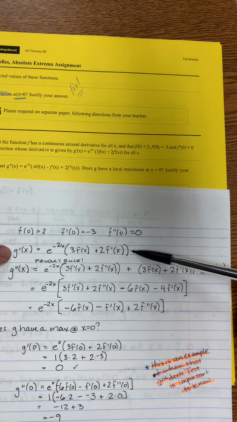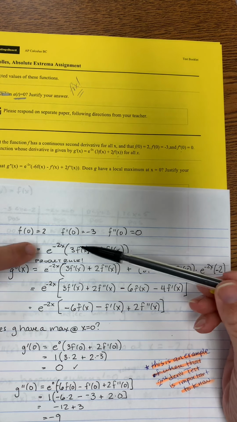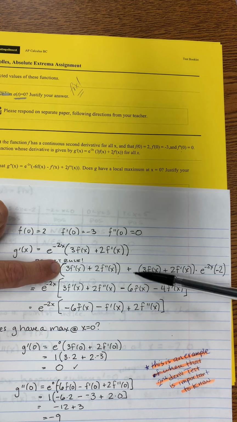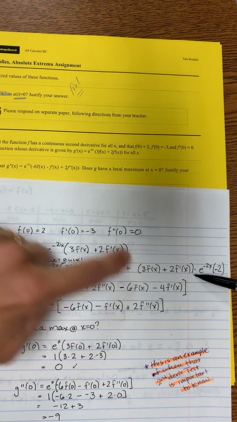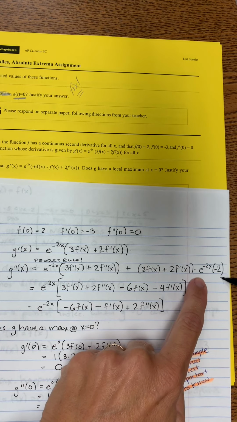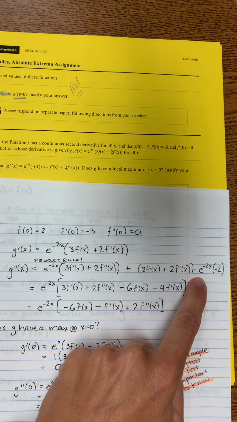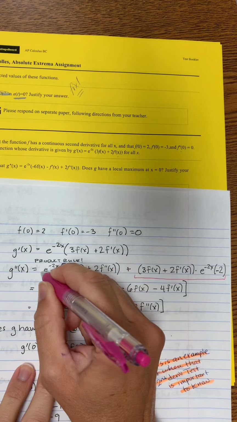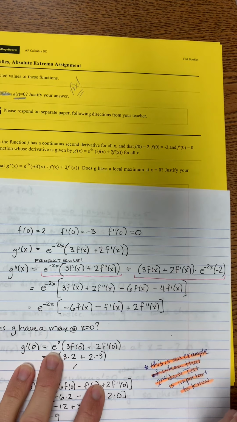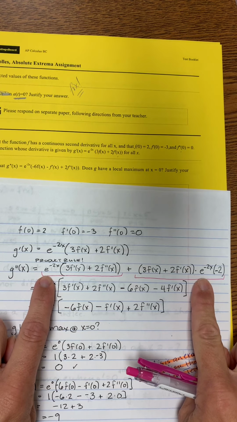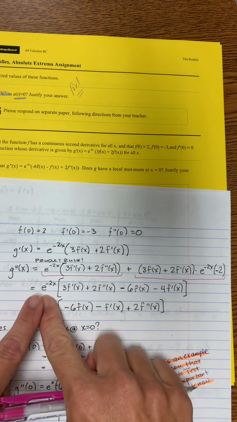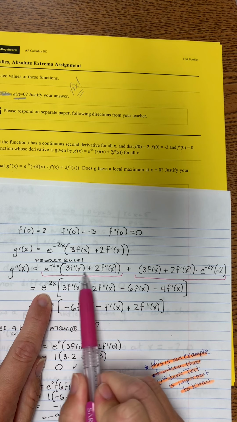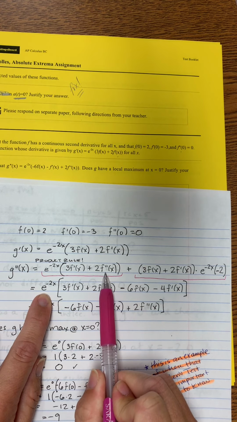So this was my original, and I used the product rule. We have the first term times the derivative of the second, plus the second whole term times the derivative of the first. So think about this as two terms added. I got a big thing here and a big thing here. I took e to the negative 2x out of both and brought it to the front, so I was left with 3f prime of x plus 2f double prime of x.